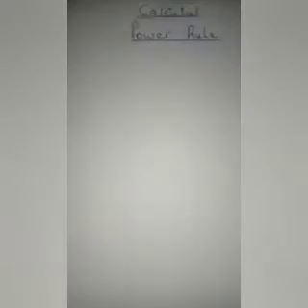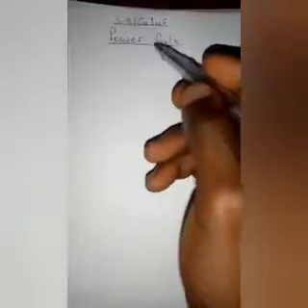So today we'll be looking at the calculus power rule. We are going to look at more examples on the power rule. So what we are going to do now is take a look at what we call the power rule.